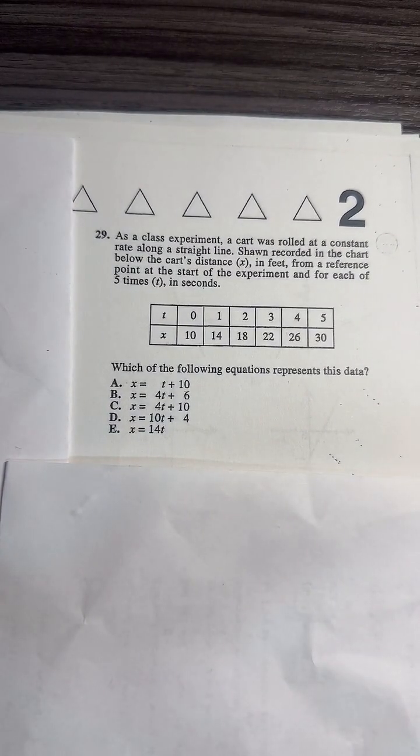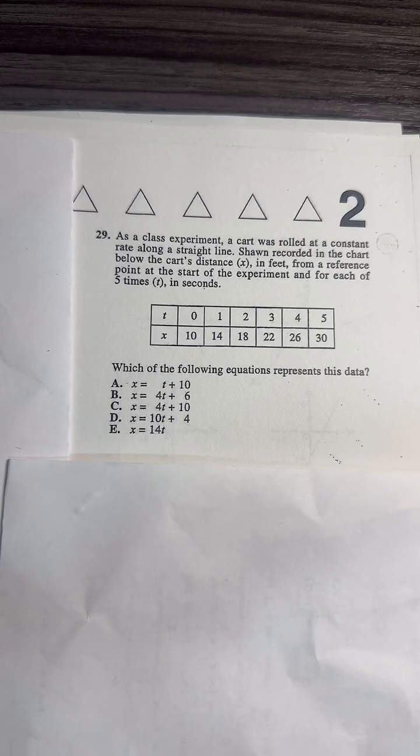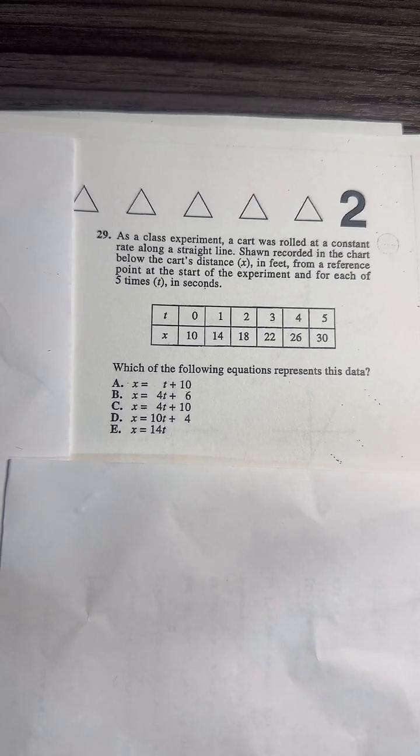All right, here we go. As a class experiment, a cart was rolled at a constant rate along a straight line. This reminds me of a calculus problem. We have a lot of calculus problems like this with this chart. Sean recorded in the chart below the distance in feet with regards to time. Which of the following represents this data?